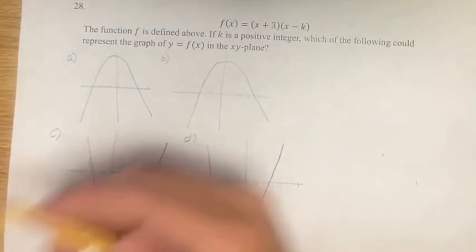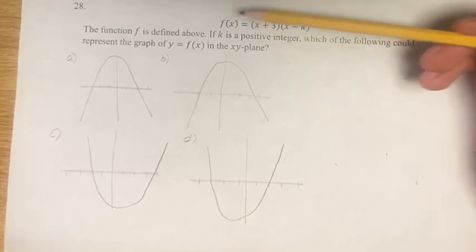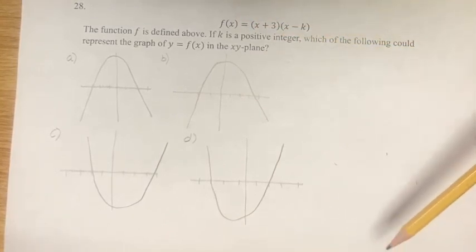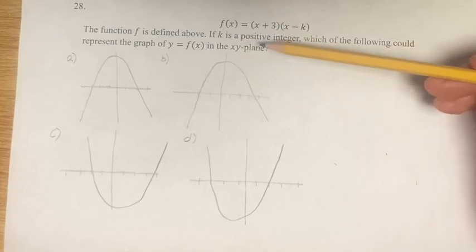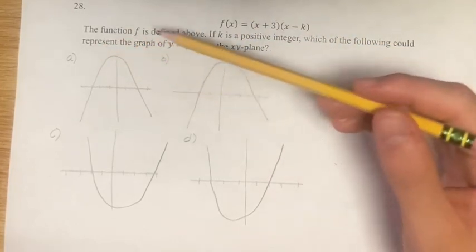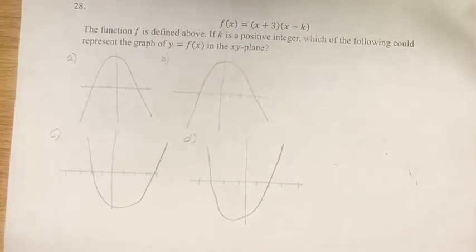In this problem, we're told that the function f is defined above, where f of x is equal to x plus 3 times x minus k. If k is a positive integer, which of the following could represent the graph of y is equal to f of x in the xy plane?